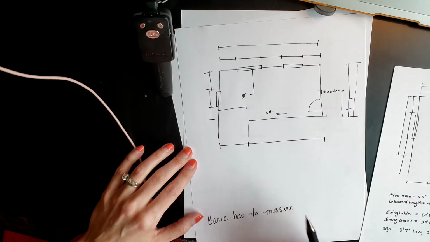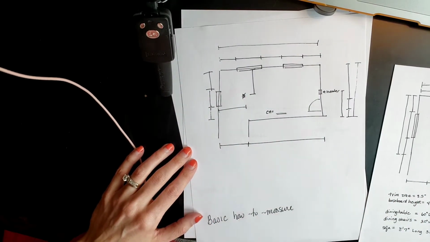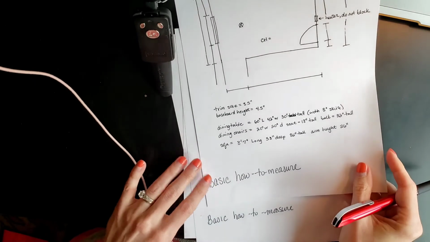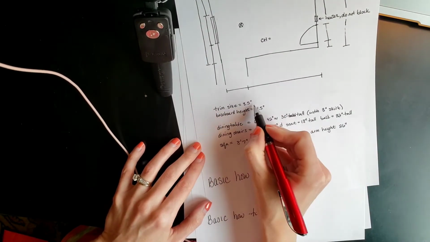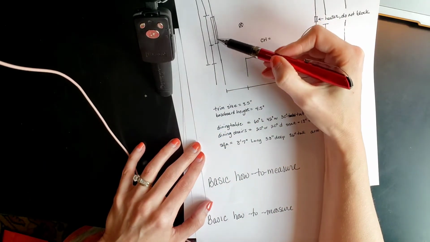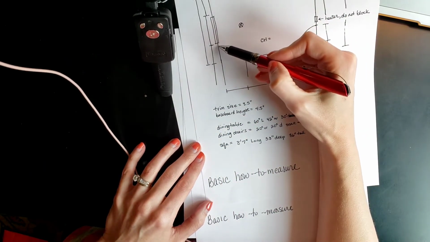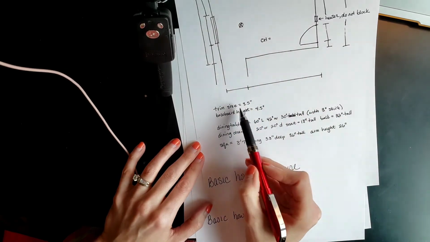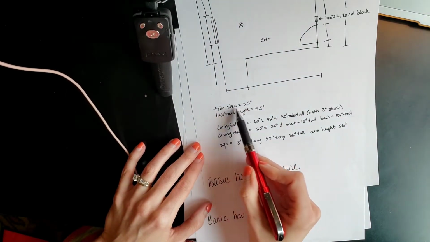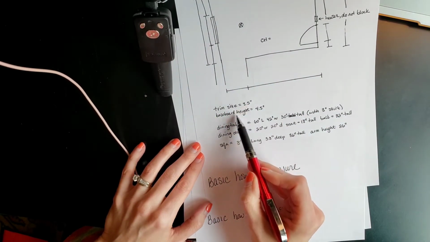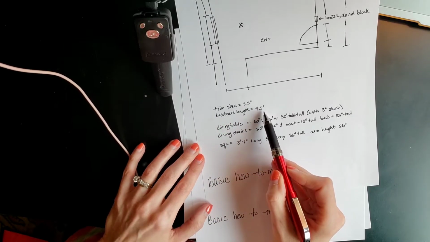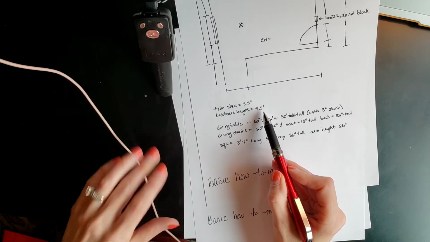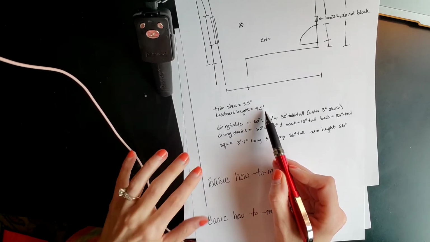Once you get that mapped out, then you've got to get into some of the details. Just make me a list on the computer or handwritten. Things like trim size around the window, because when you're measuring your windows, you're just measuring the opening. You're not measuring any trim that would be next to it. So you might mention the trim that is around doors and windows and what size that is. Maybe the baseboard heights in the room. Sometimes these details are important, sometimes they're not, but you can't over communicate.